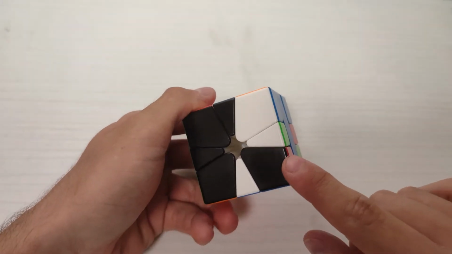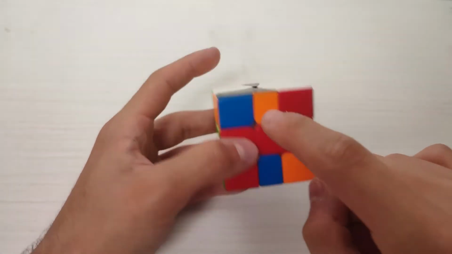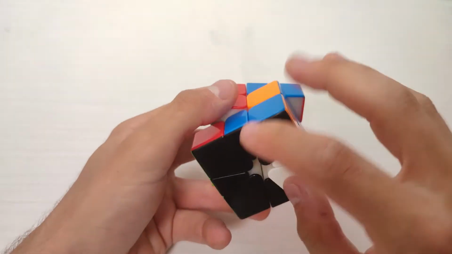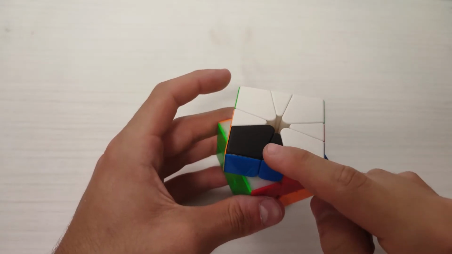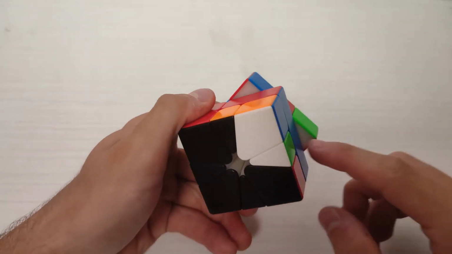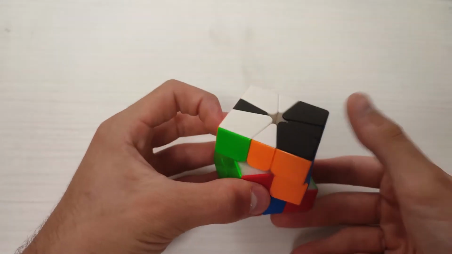If the edge is opposite to this corner, what you want to do is take this and pair it to that edge like this. And then you just pair the block on top and insert. Now, if the edge is on top and paired with a corner, it's super simple. You just pair the block and insert.